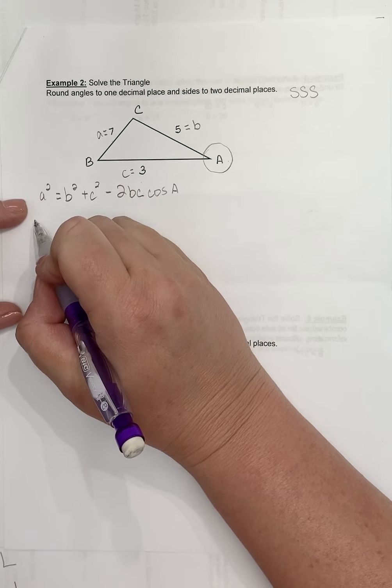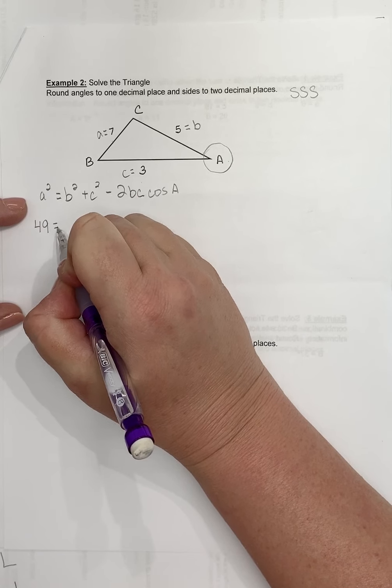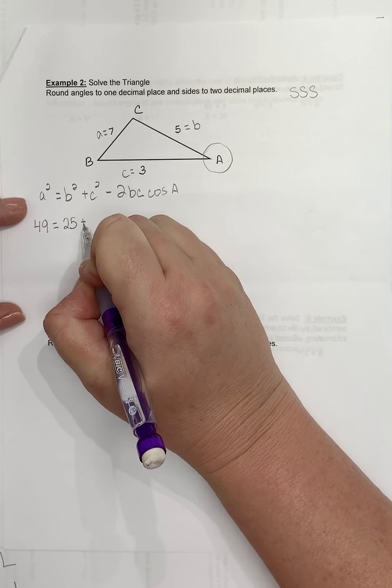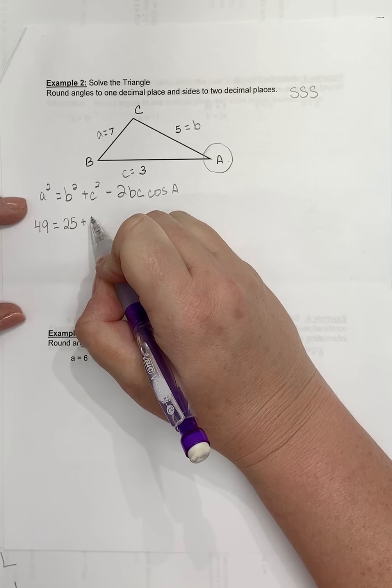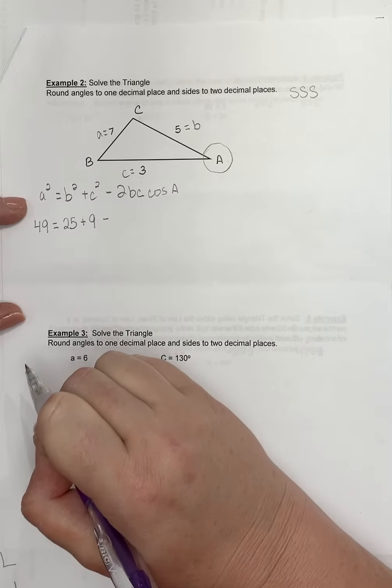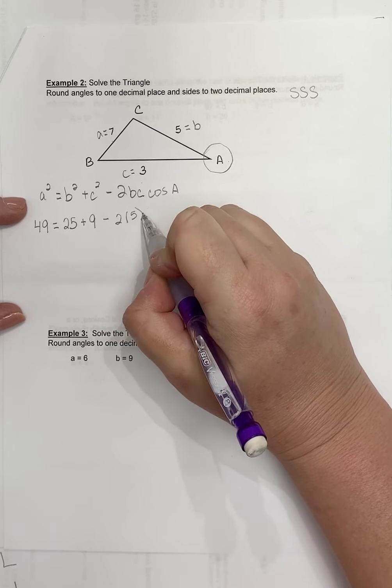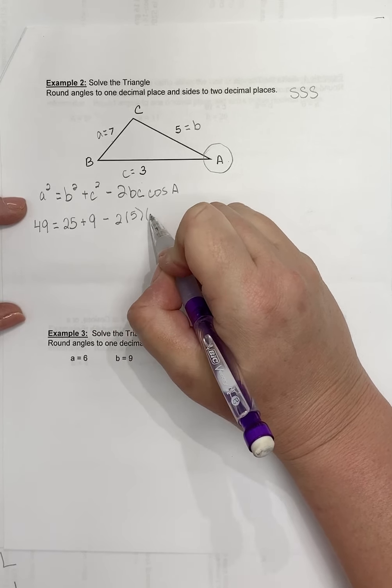I have A, which is 7. I'm going to square it and get 49. I have B, which is 5. I'll square it and get 25. And I have that C is 3, so I'll square it and get 9. Minus 2 times 5 times 3 times the cosine of A.